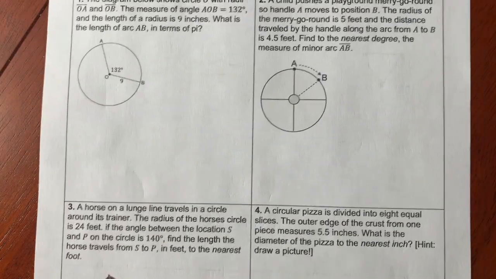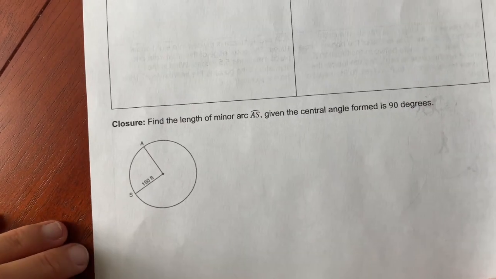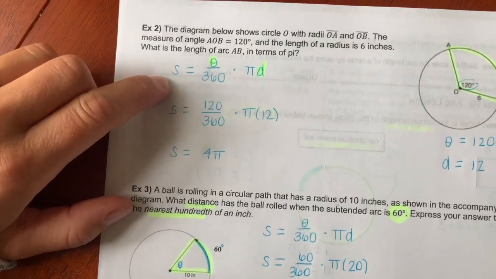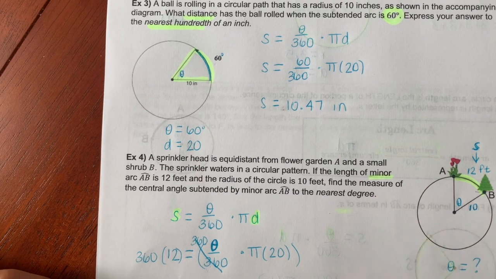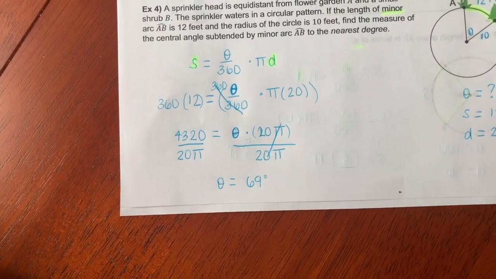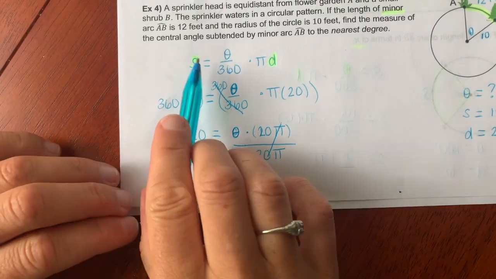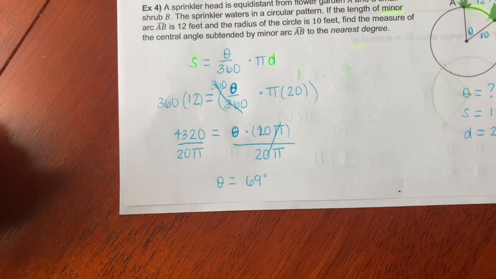Okay guys, so you're going to do the rest of the packet, which is consisting of 6 questions and a closure, all involving that formula, okay? So for the first couple, we were solving for arc length. Pay attention to if it says in terms of pi, if you're rounding, and then again, if you're solving for another piece, you just have to use what you're given. So because there's 3 substitution opportunities, one of them will be blank, 2 of them will be substituted into.